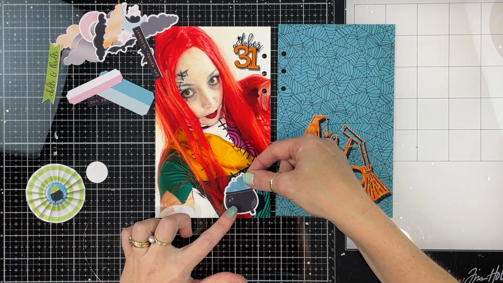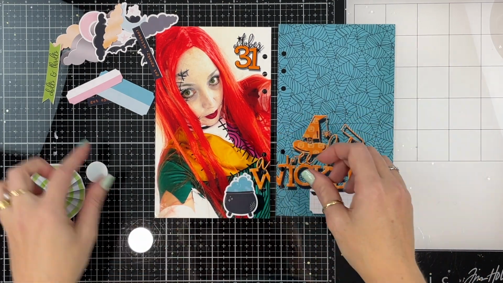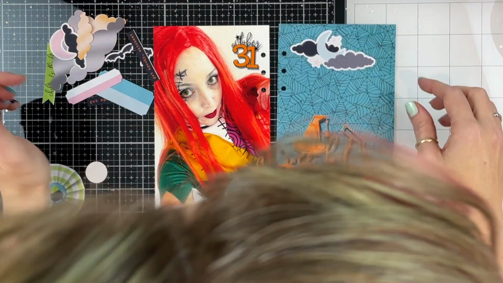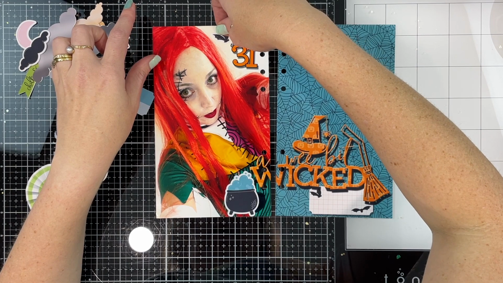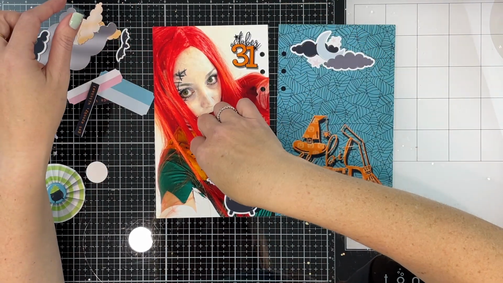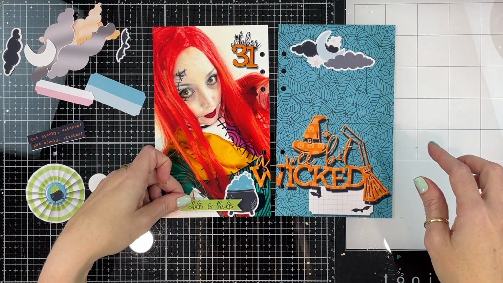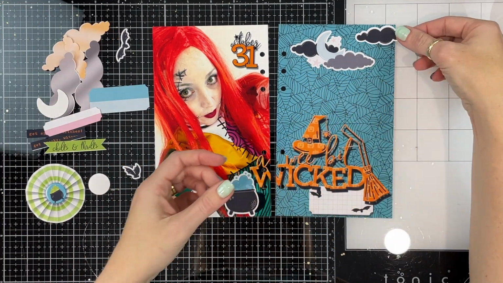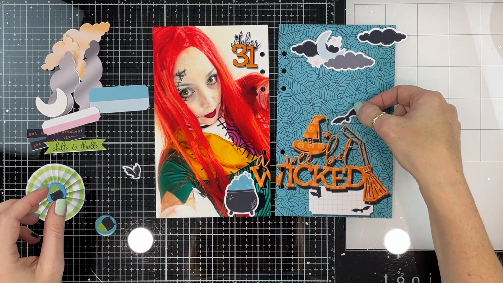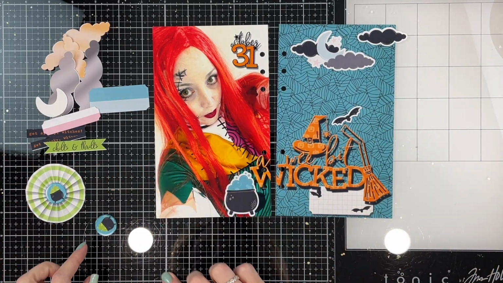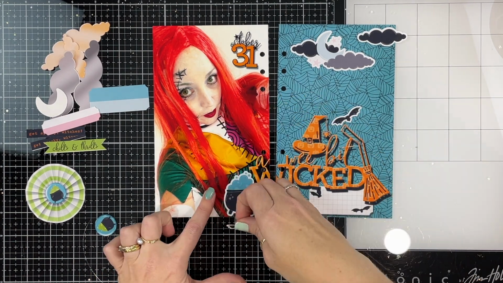As I was pulling embellishments for this, I don't know how it took me so long to work it out. I realised that Sally, from, if you don't know, Nightmare Before Christmas, makes a potion, and it's kind of her specialty. And I was like, I can use the potions in this layout. So that is how I ended up going with the potions. Nighttime, obviously, for a couple of reasons. It's Halloween, it's spooky, it's the Nightmare Before Christmas. Well, I'm dressed as Sally from the Nightmare Before Christmas.